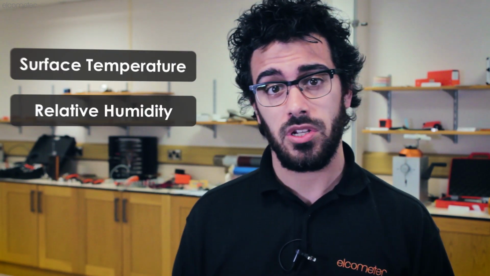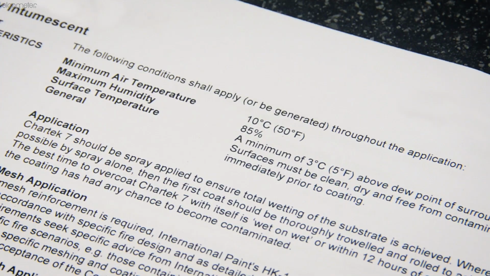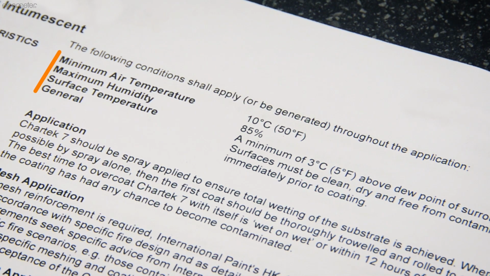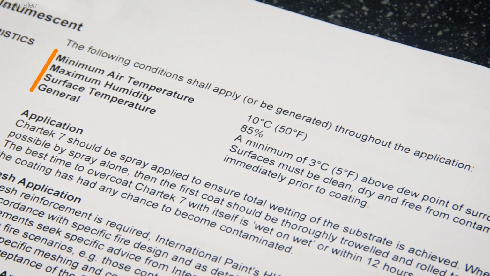While it's important to monitor all of these parameters, special attention should be paid to surface temperature and relative humidity, as most paint data sheets will specify acceptable ranges of these parameters in which the paint can be applied. If either the surface temperature or relative humidity are outside the range specified by the coating manufacturer, the coating should not be applied until the environmental conditions have changed to be within the acceptable ranges.